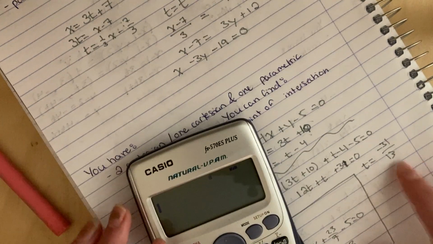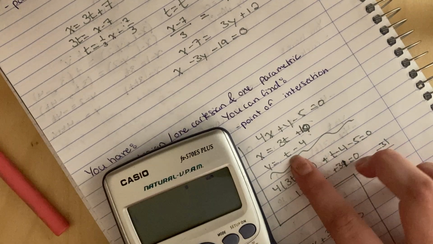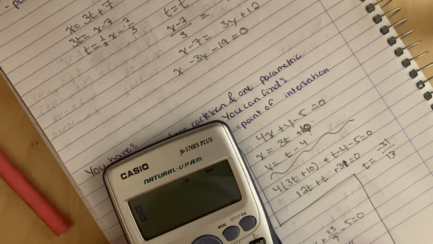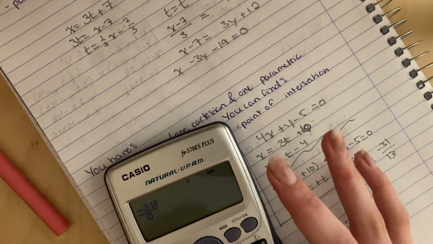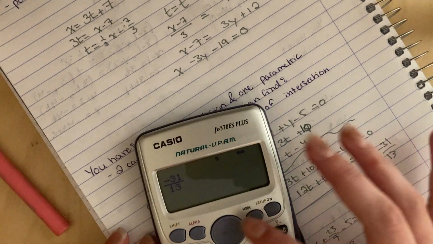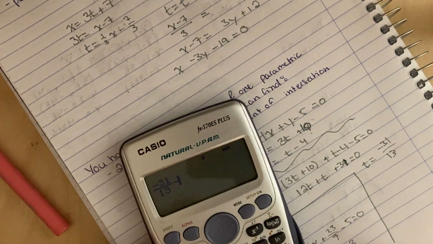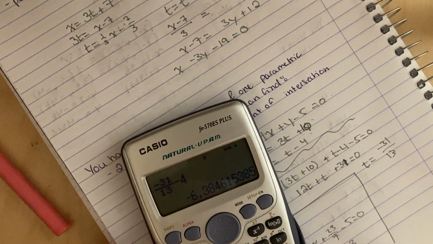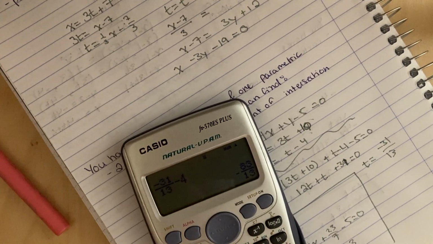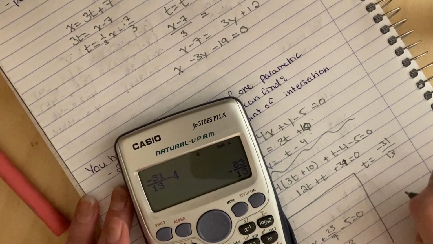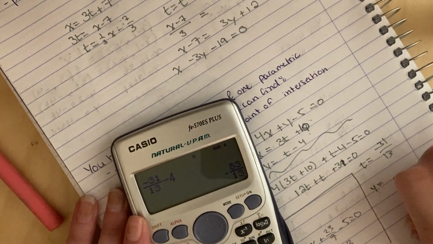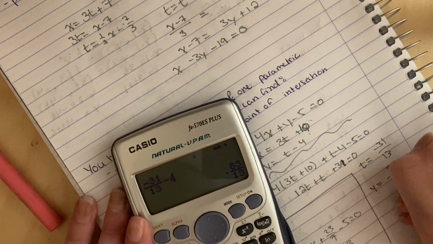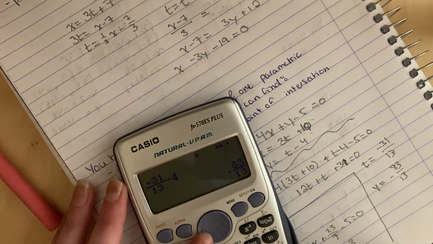So I'm plugging this t, first of all, into this. So minus 31 over 13 minus 4 is equal to minus 83 over 13. So y equals minus 83 over 13.